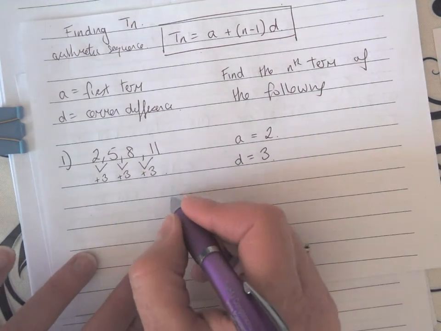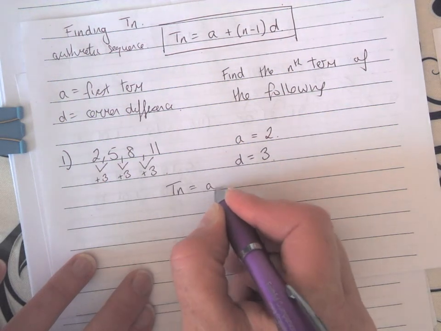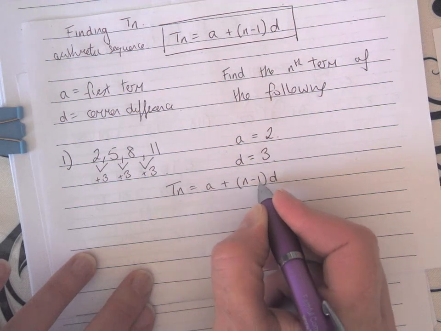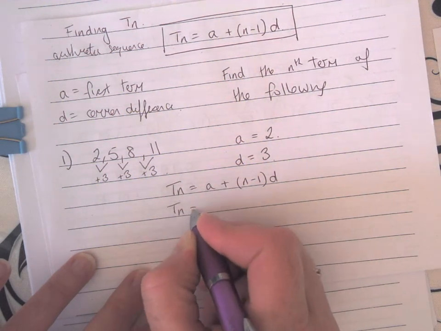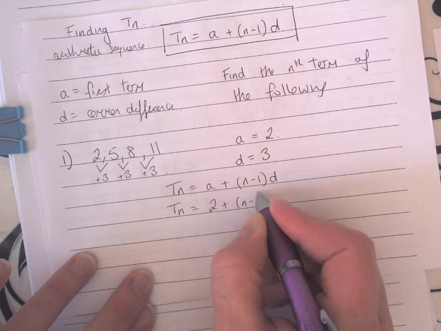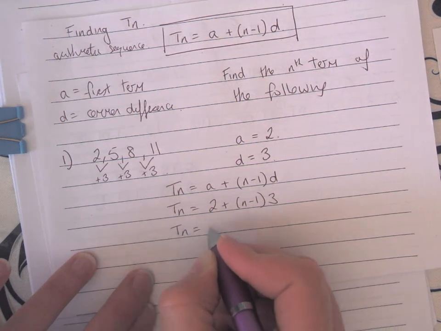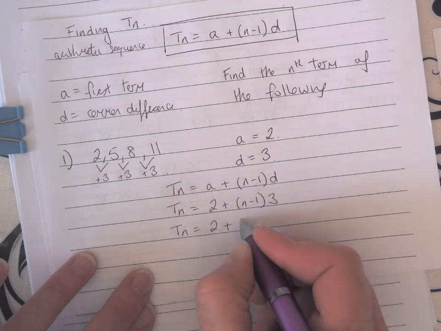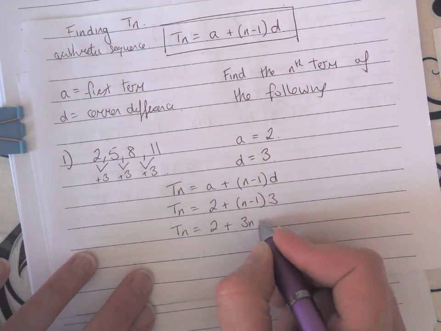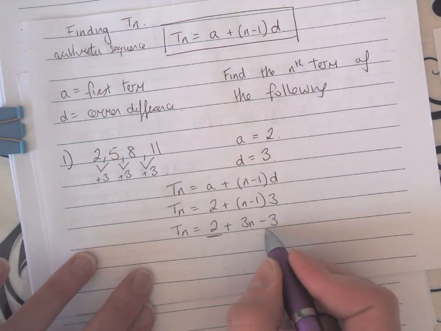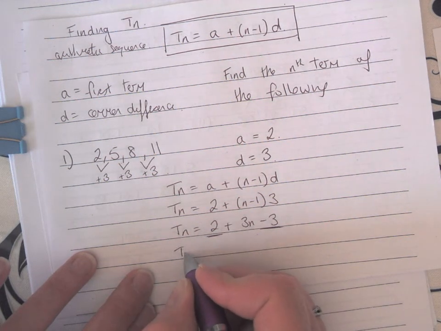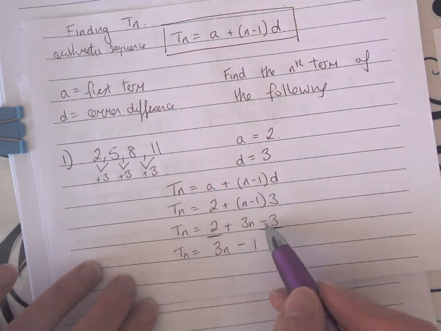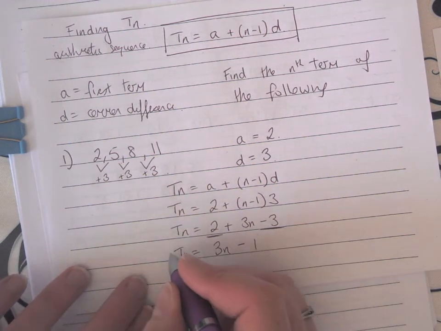Then I'm going to fill in the formula from the logbooks. Tn equals a plus n minus 1 times d. So I know a is 2 and I know d is 3. So 2 plus, now this is a bracket, so it means multiply. So n by 3 is 3n and n by minus 1 is minus 3. So 2 take away 3 is minus 1. So I have 3n minus 1. And that's my Tn, my general term.